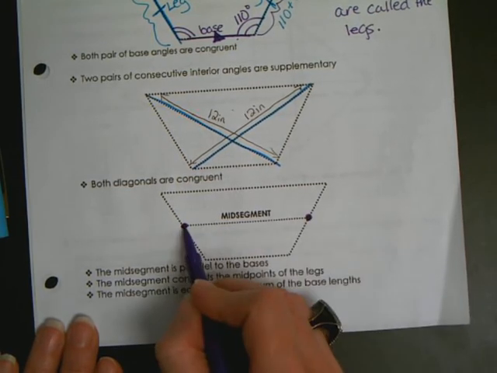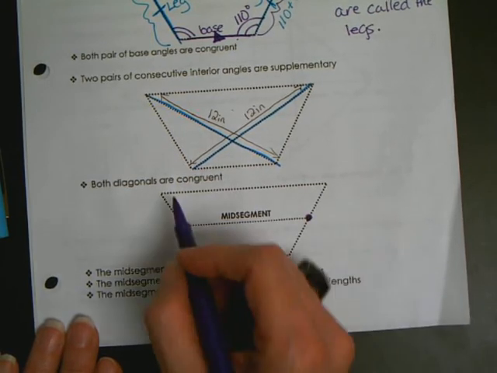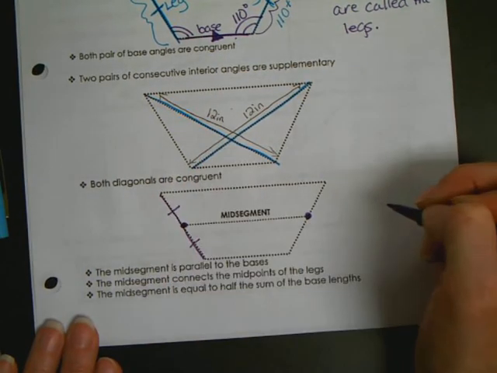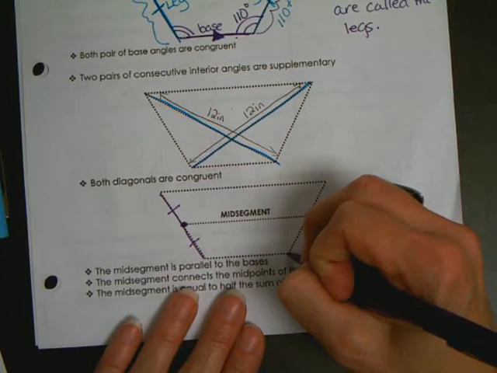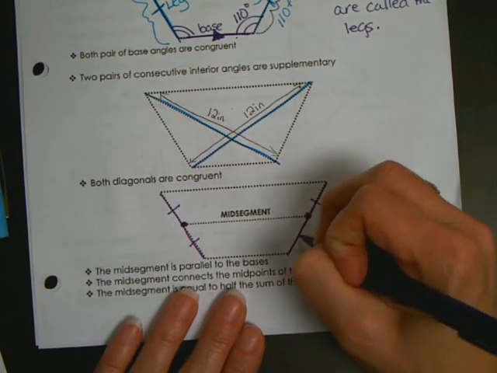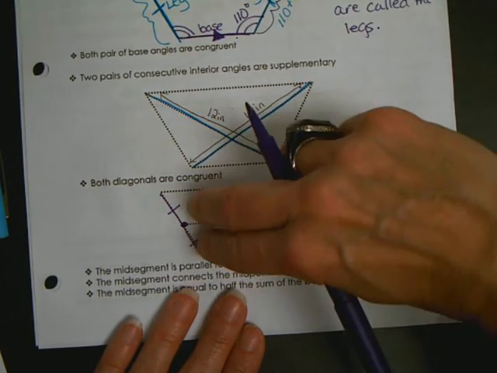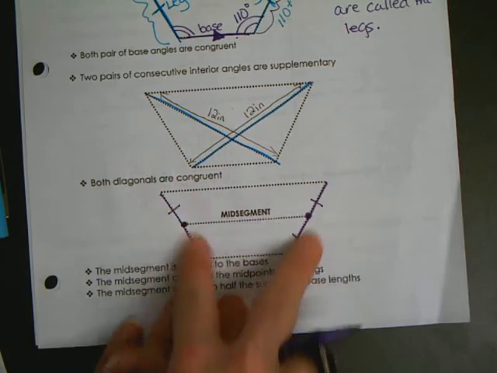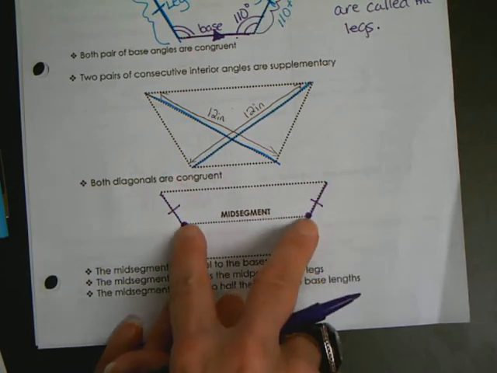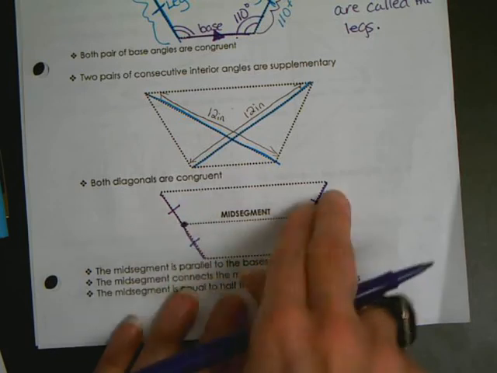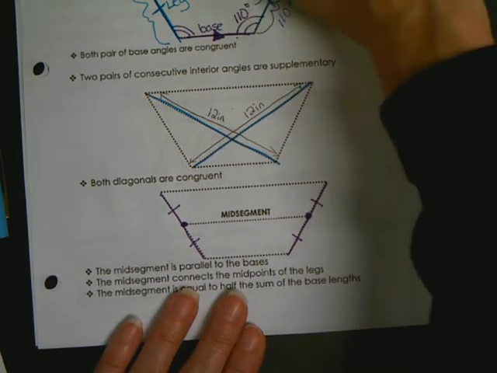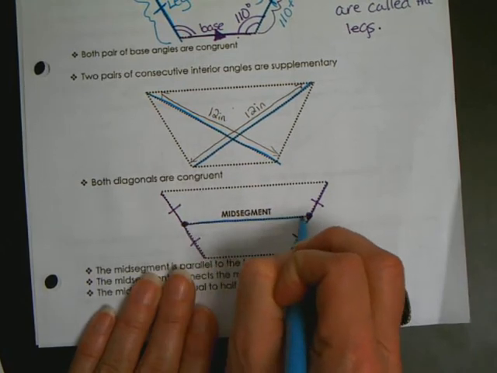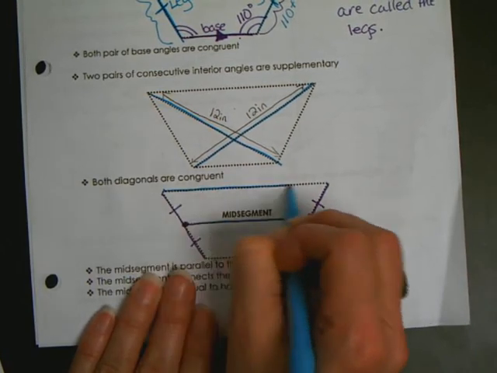So if this is a midpoint, then on this side right here, these two sections are congruent, and over here, these two sections are congruent, and they are congruent here as well, because these two sides are congruent because it's an isosceles trapezoid, and if this is a midpoint, then these two are congruent to each other as well as across. Okay? Now, because we have a midsegment, it is also parallel to the third side, as in a triangle.